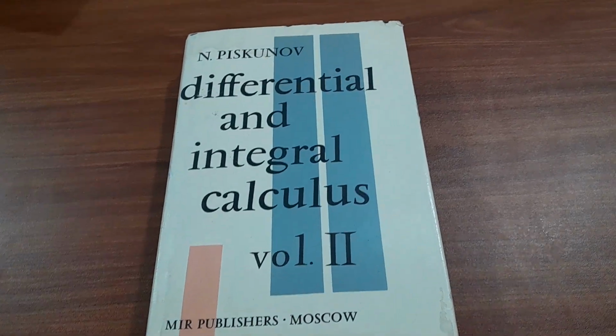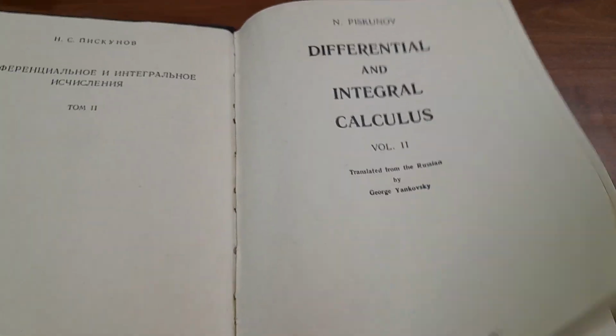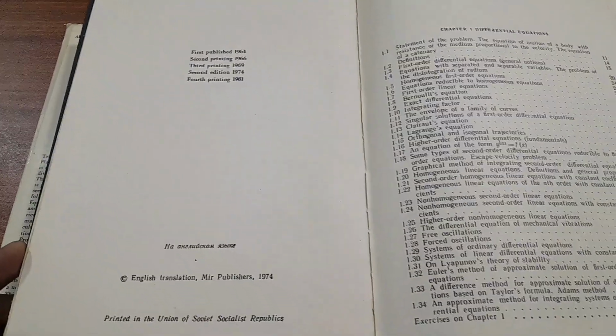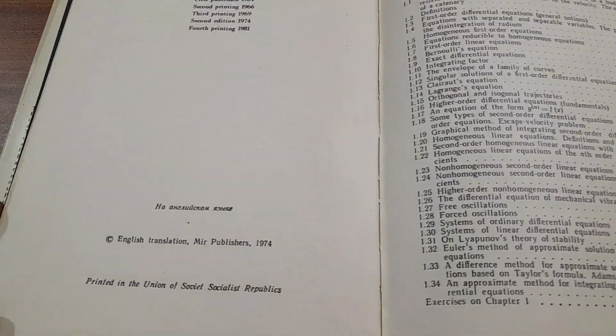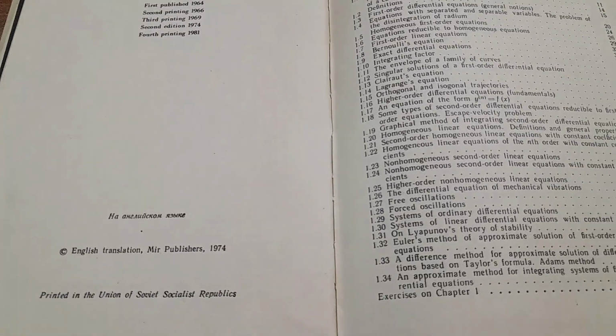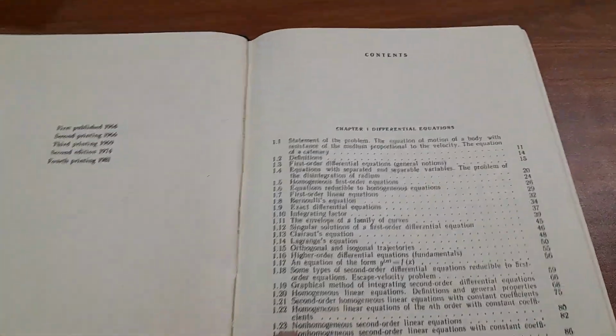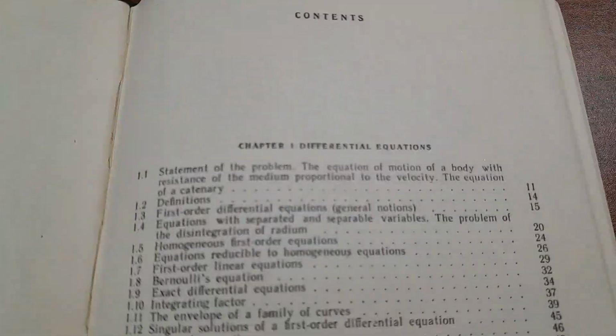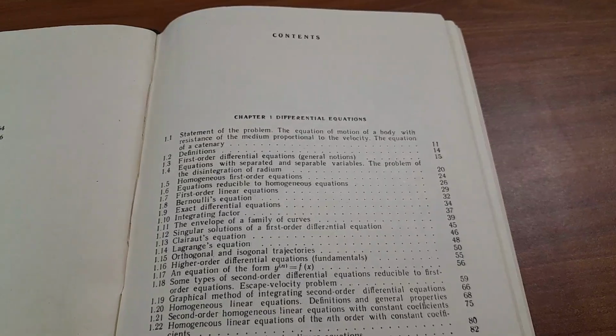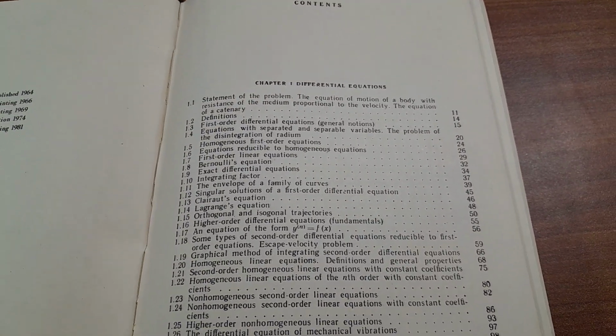So let's go to volume 2. There is an introduction about the book, but we'll go through the contents directly. This is volume 2, George Jankowski. This is also the fourth printing, 1981, printed in the Union of Soviet Socialist Republics. Here it is a bit more advanced. We have come to differential equations. That is just chapter 1.